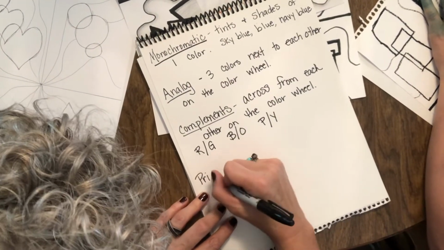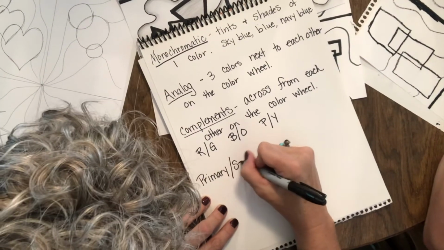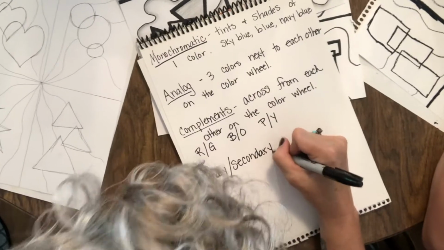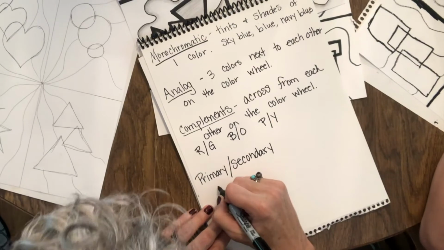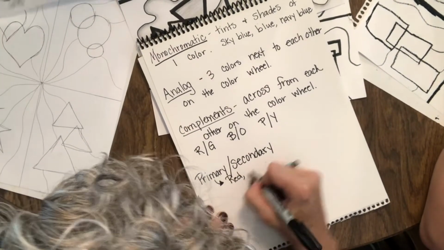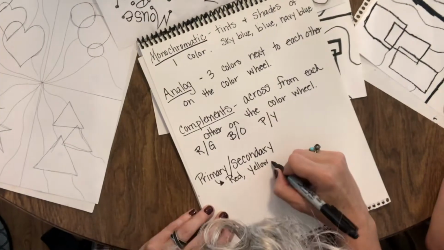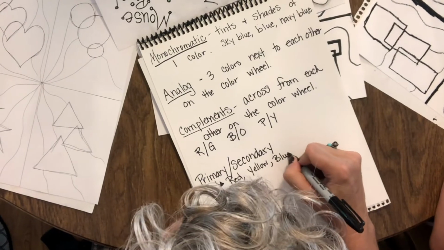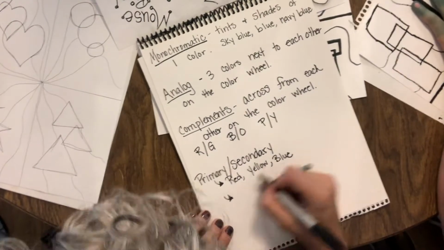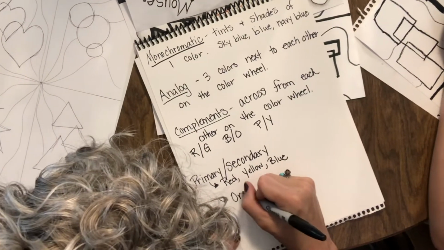So primary or secondary. Primary colors are our first colors, and those are red, yellow, and blue. And our secondary colors are orange, green, and purple. When red and yellow mix together, we get orange.